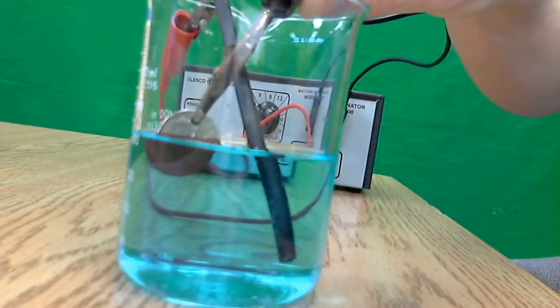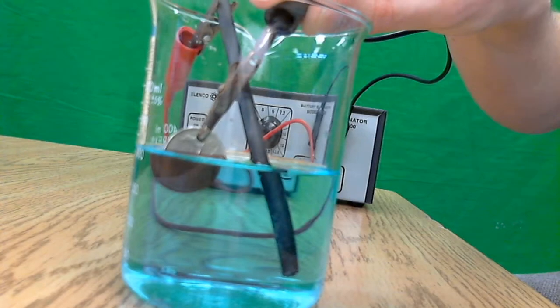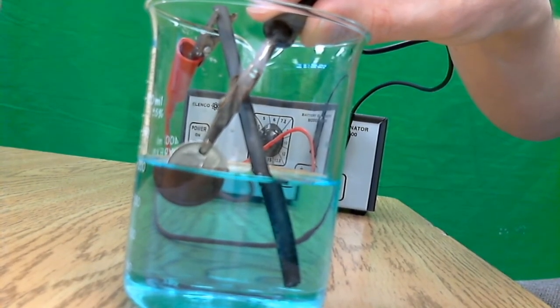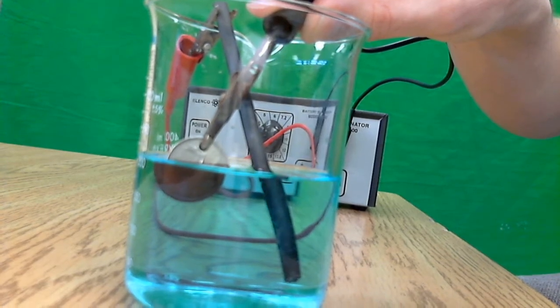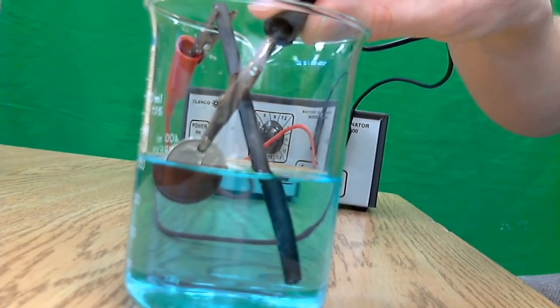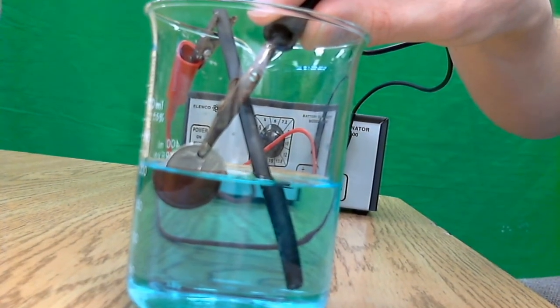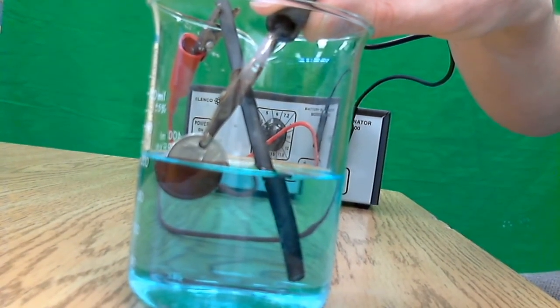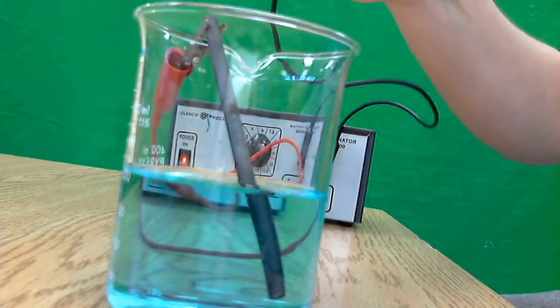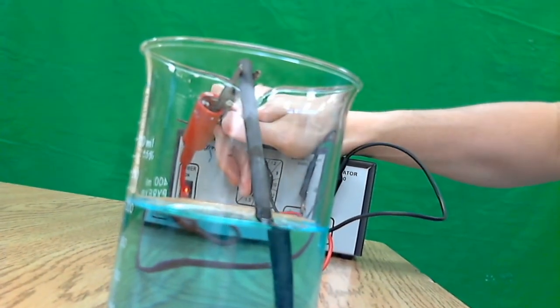Now at this small voltage, we don't really see the oxygen gas being produced yet. The carbon is kind of porous, and so the gas bubbles are probably forming inside, and they're not showing up real well right now. However, if we wanted to make this a little more dramatic, we would just up the voltage.